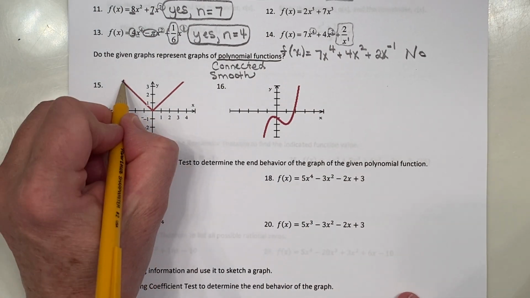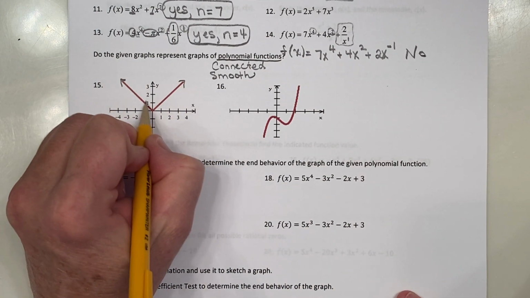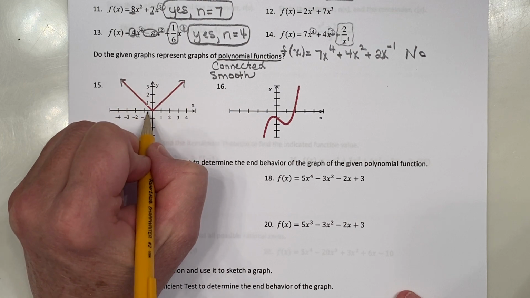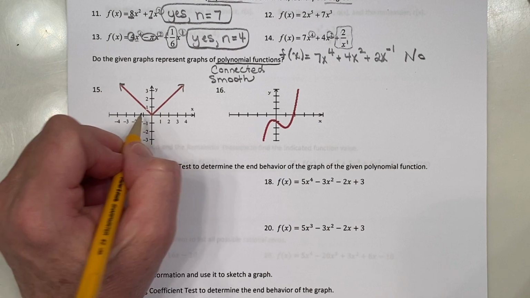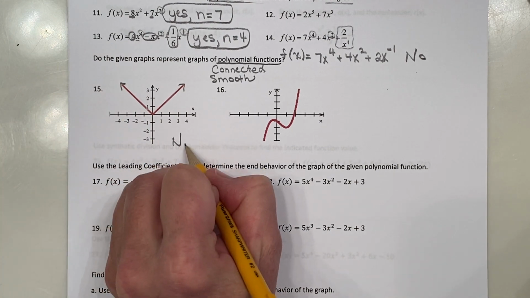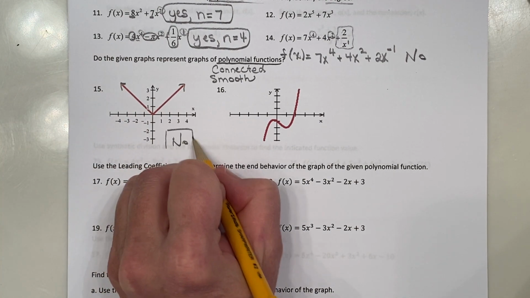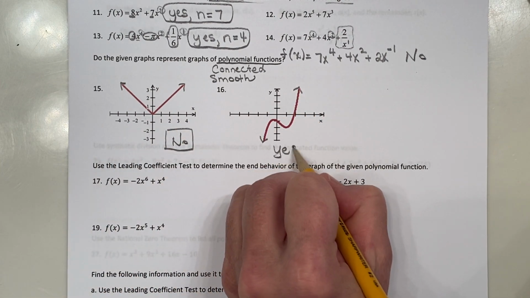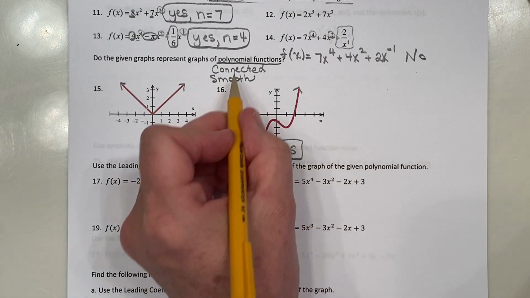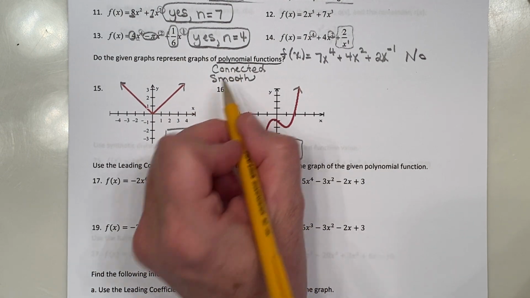So I'm looking at 15 and I see that I could draw this graph without lifting my pencil, but the problem is we don't have smoothness going on at x equals 0, so this answer is no. This is not a polynomial. Example 16 is yes, because we satisfy both criteria to be a polynomial function, to be connected and smooth.